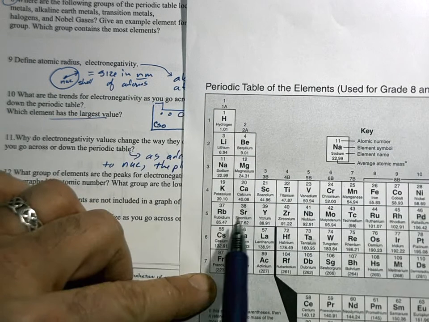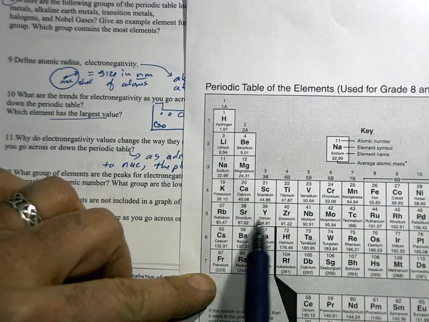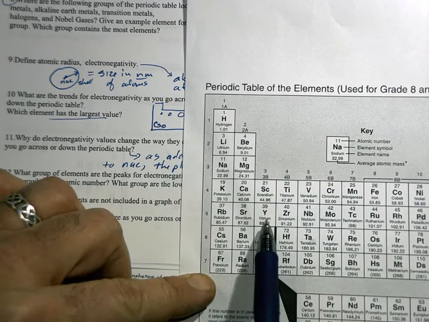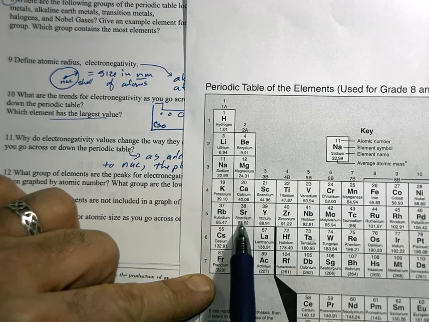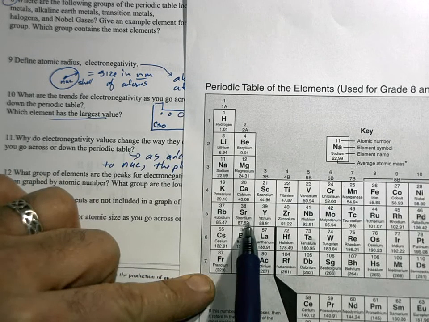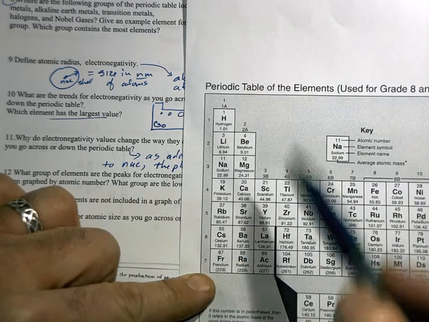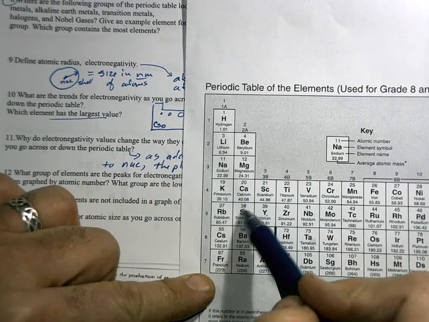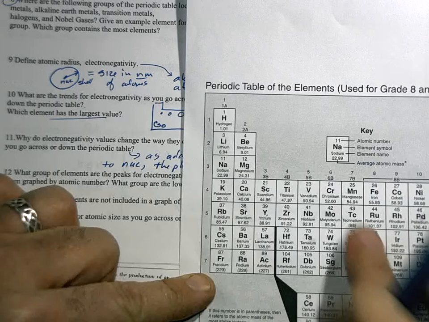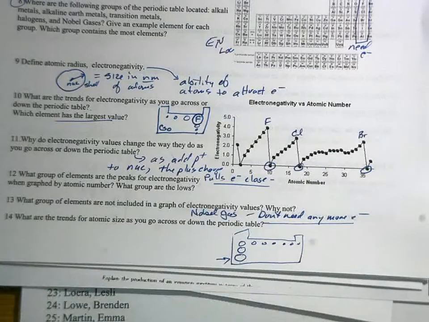Which element's going to be bigger, strontium or yttrium? Yttrium's going to be smaller, strontium's going to be larger, because as you go to the right, the elements get smaller. So that's the trend there. I'm about to end part 1 because it's going long here. We're at 14.